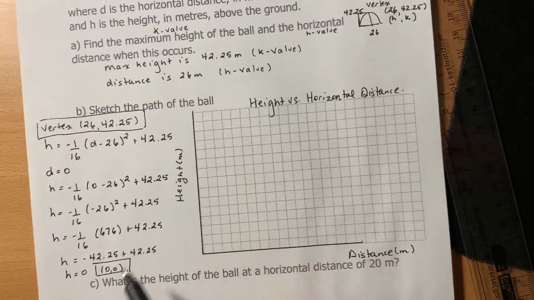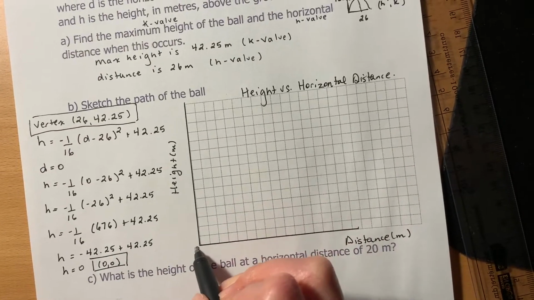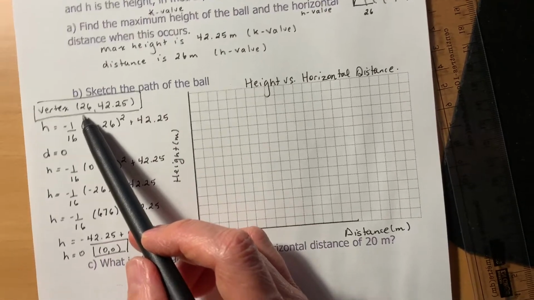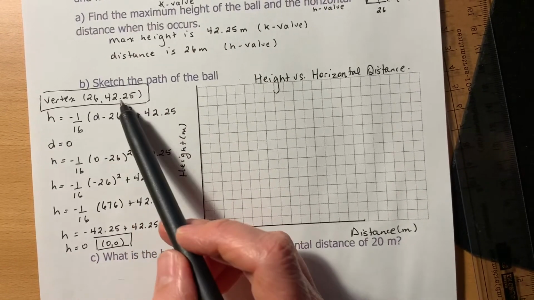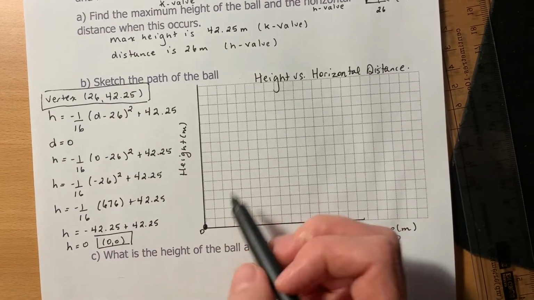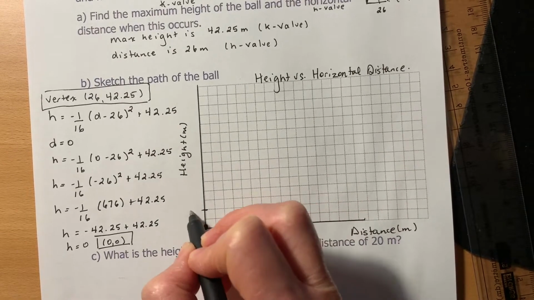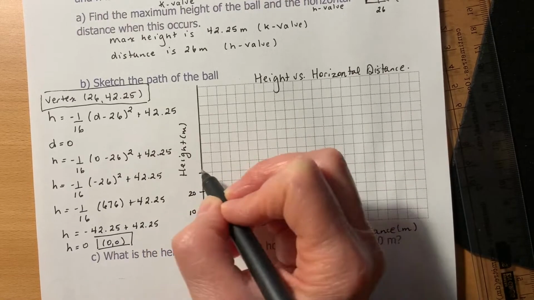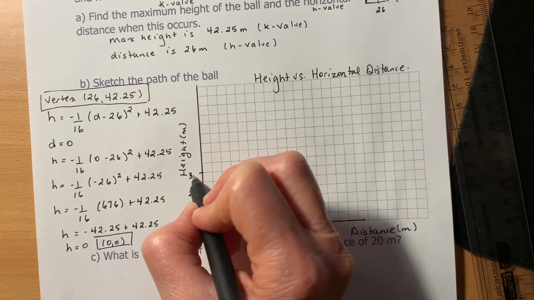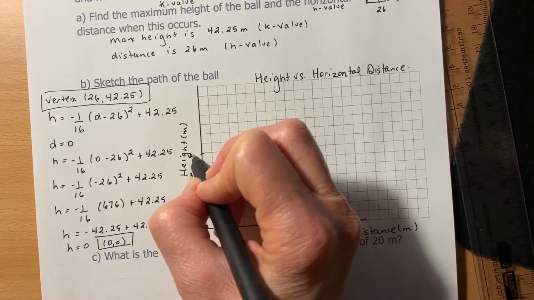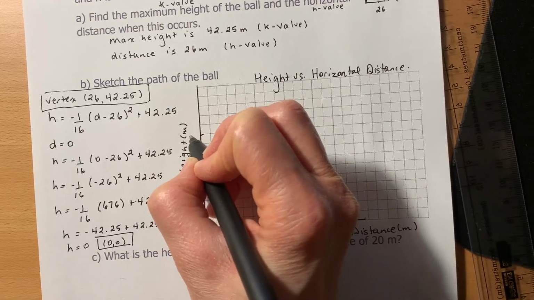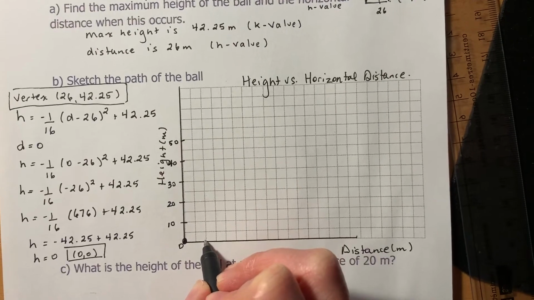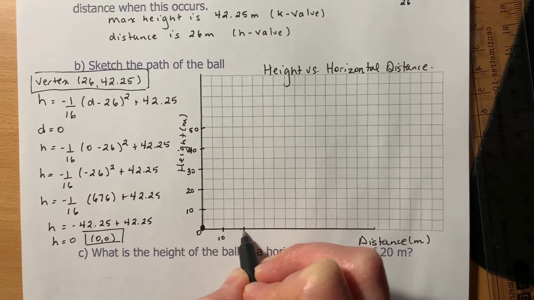Now I'm going to plot my point. I'm going to plot this point here at 0, 0. My vertex is at 26, and my height is at 42.25. So I think I'm going to go by a scale of 10s here on height: 10, 20, 30, 40, 50. And I think I'm going to go by 10s here on my horizontal distance also.